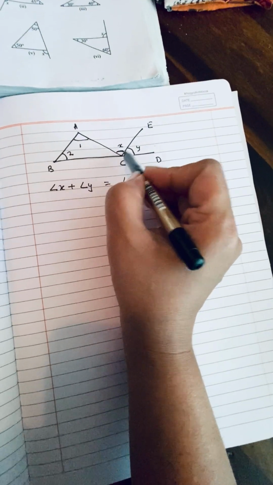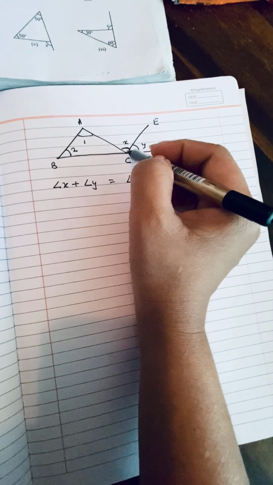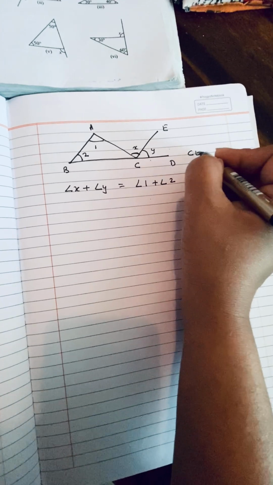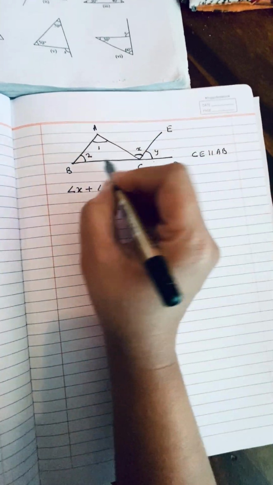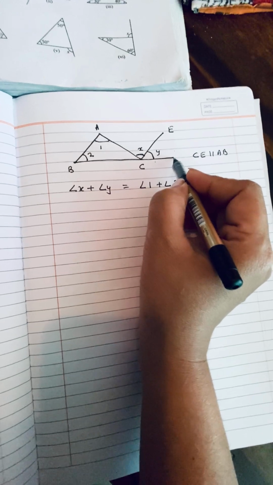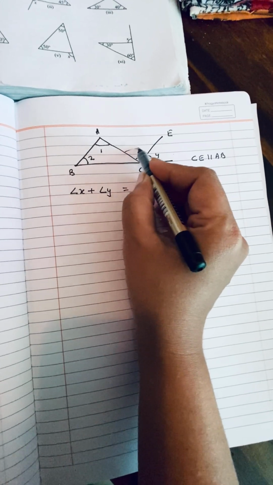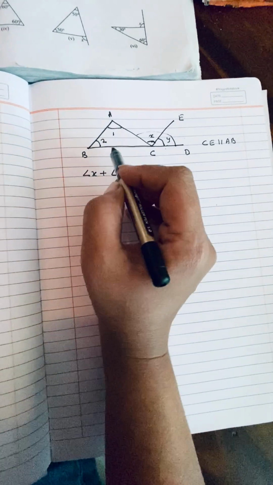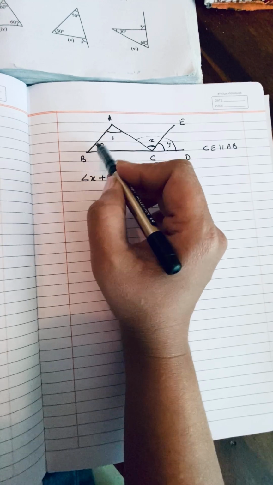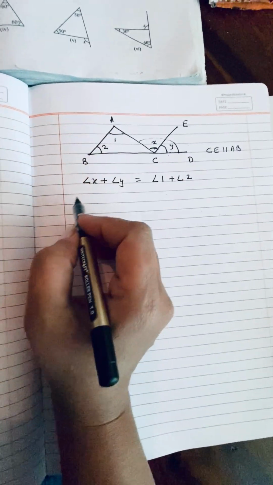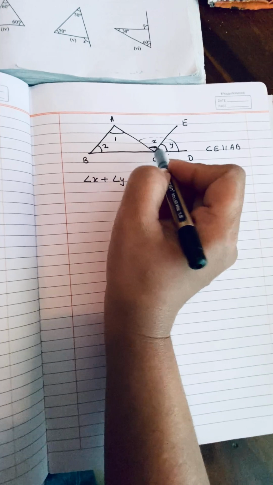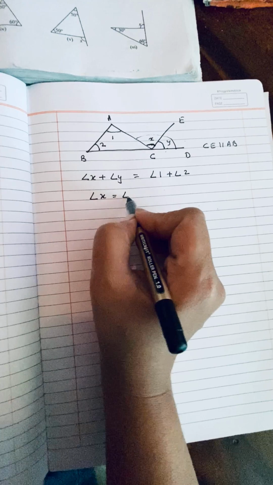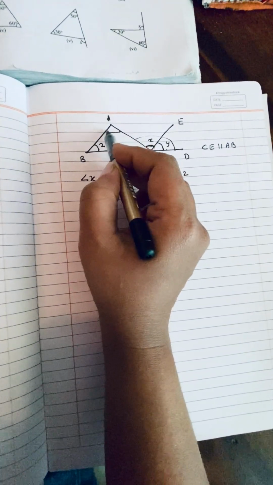I have already divided these two angles with a parallel line. That parallel line is CE. So here CE is parallel to AB, and I have extended BC till D, so that we can define this entire exterior angle as x plus y. Now moving further, we have to prove that this angle is equal to this plus this. Now if you see this angle x is equal to angle 1. This angle is equal to this.